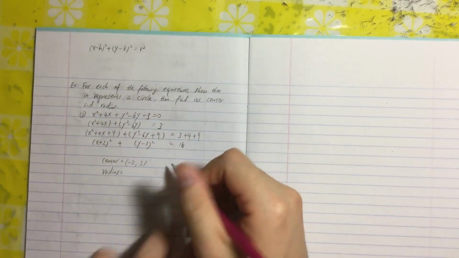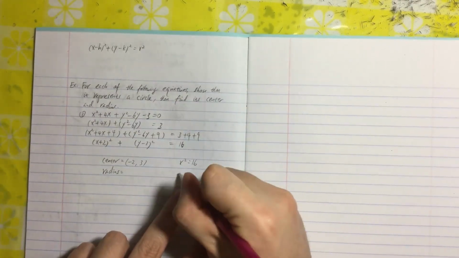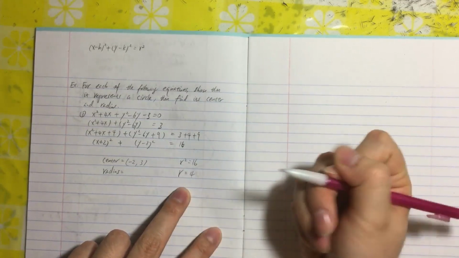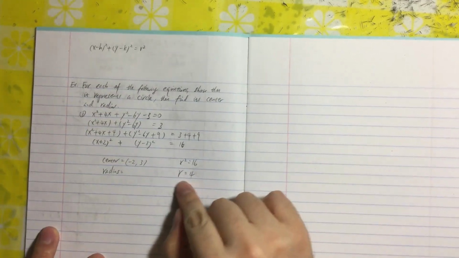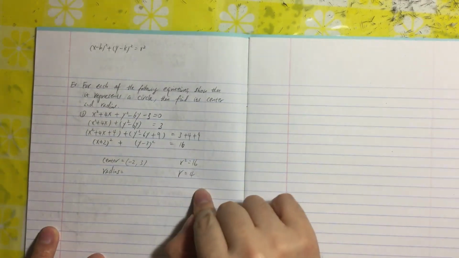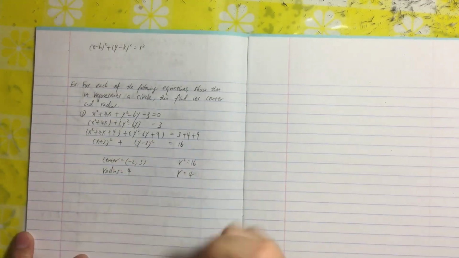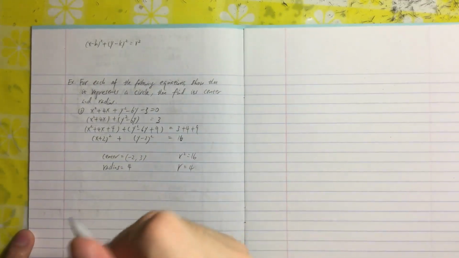And the radius, r squared is 16. If you try to match, r squared is 16. For r, take square root. Square root of 16 is 4. R is always positive, so it won't be plus minus 4. It's always positive 4. That's the center, that's the radius. Next example.